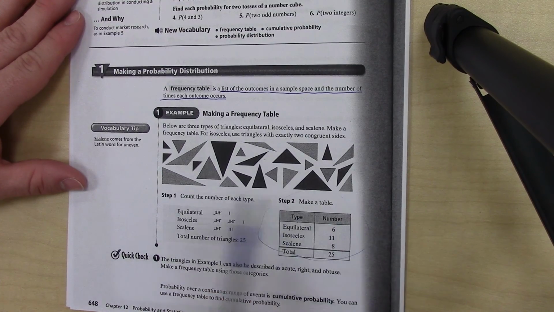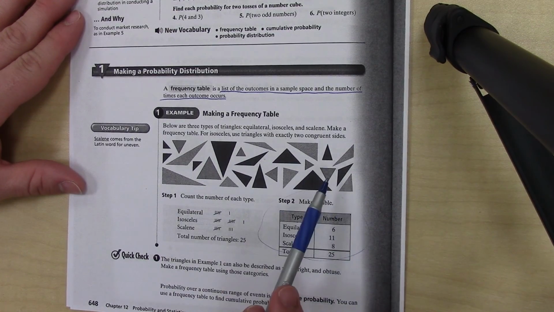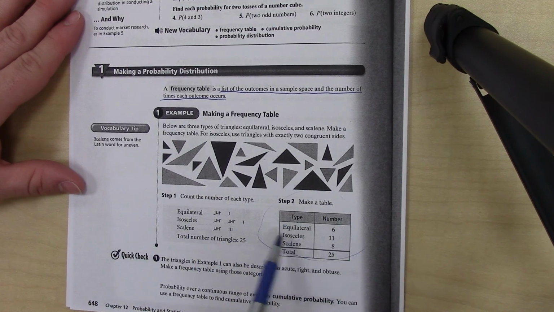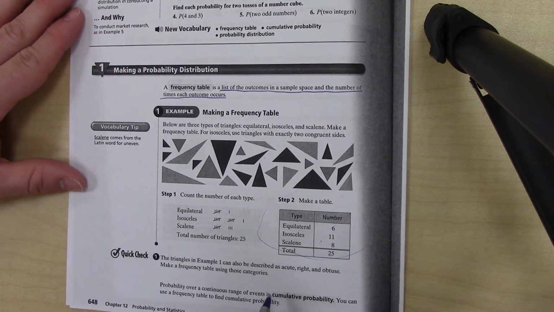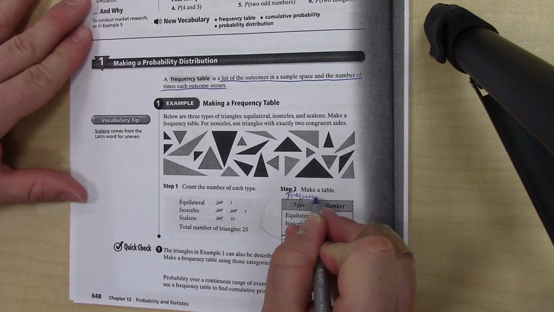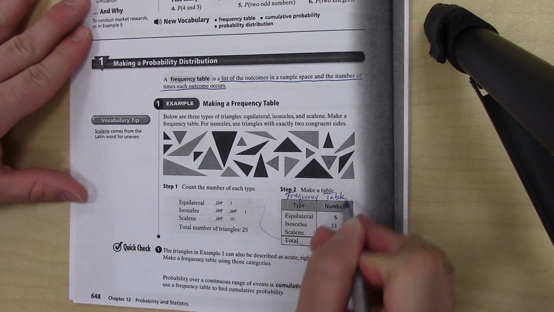And so you're asked to look at this table, and it's kind of hard, I won't lie, but it talks about equilateral, isosceles, and scalene type triangles, okay? And then you'll do a quick check. So if you kind of see, I just count the number, record that in tallies, and then transfer those tallies into the table, the frequency table, okay? So again, this is a frequency table, okay?